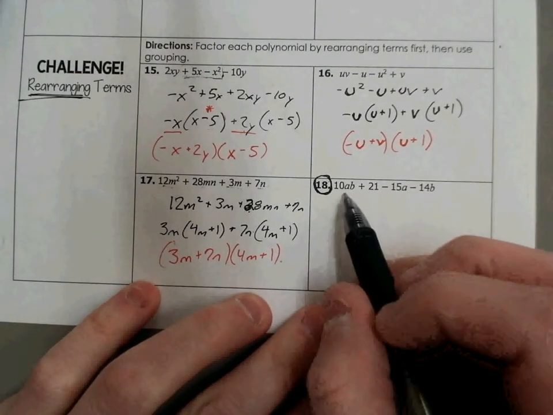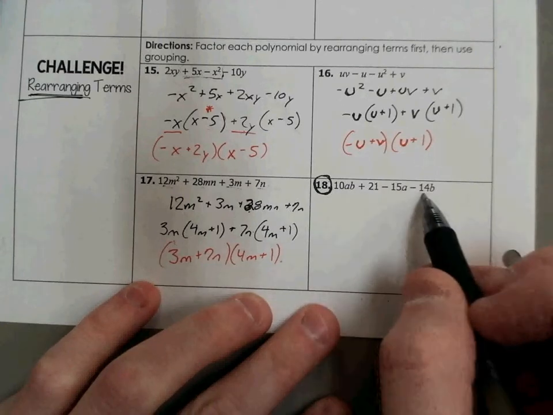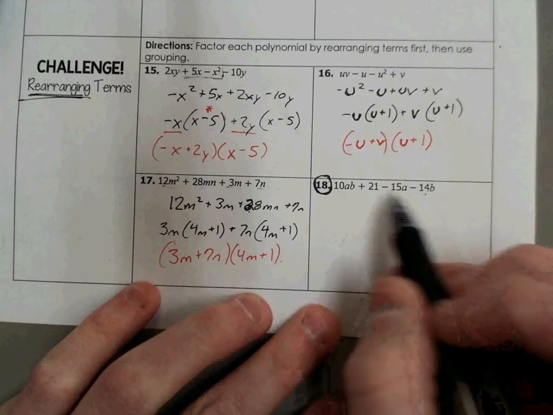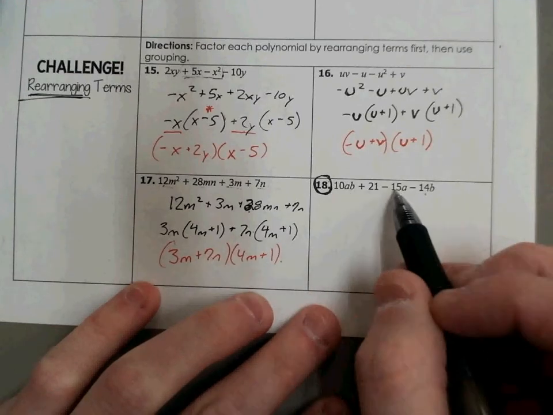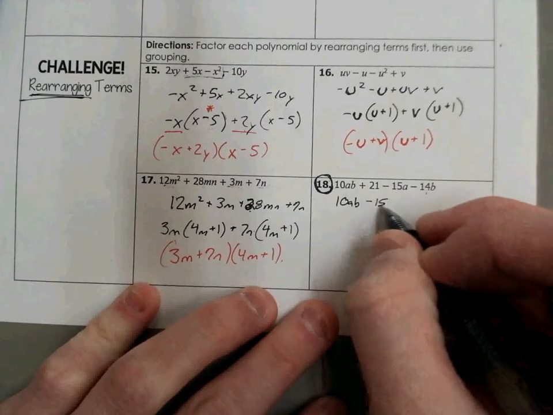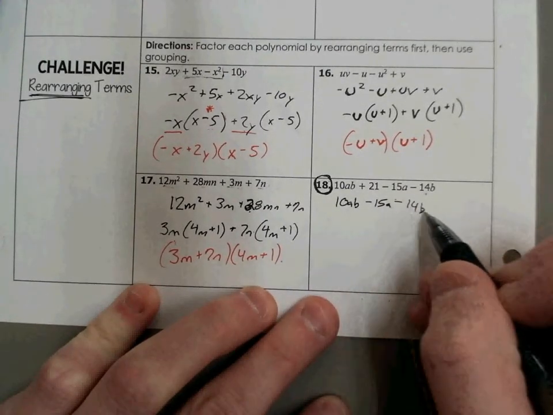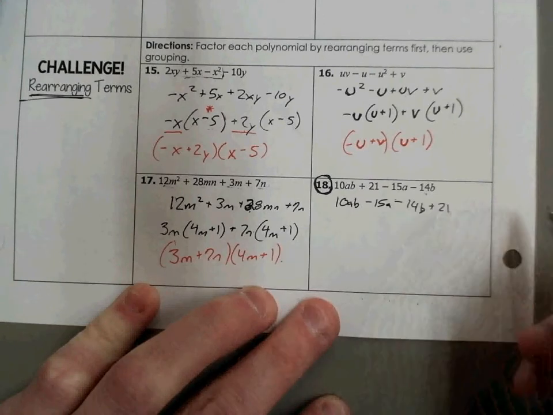Looks like I'm going to group this with, let's see, I'm thinking this. No, I'm wrong. I'm going to group this and this. So I have 10ab minus 15a, and then minus 14b plus 21.